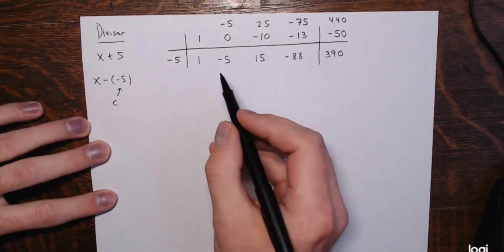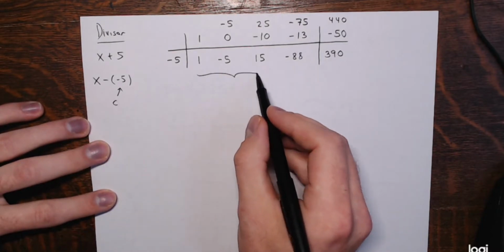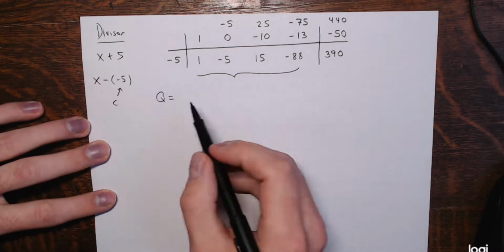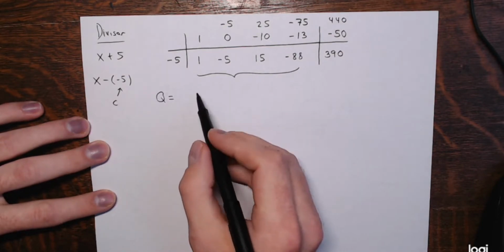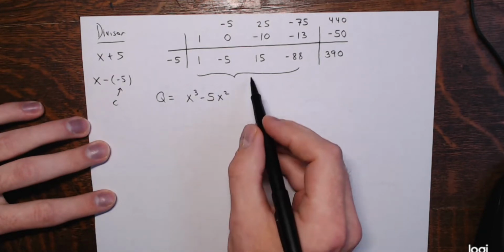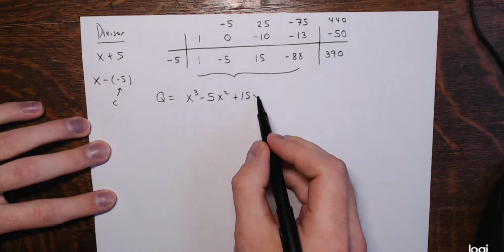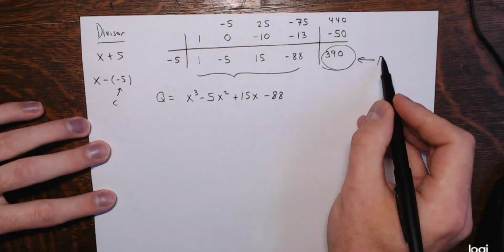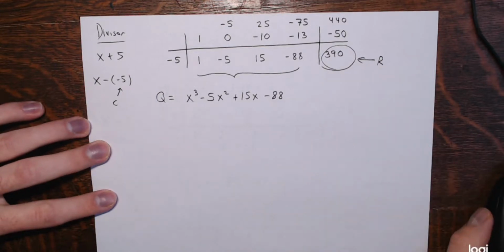Okay. And so the quotient, looking at these coefficients here, it's another degree 3 again, right? So it'd be x cubed minus 5x squared plus 15x minus 88, and the remainder is 390. And that should be enough.